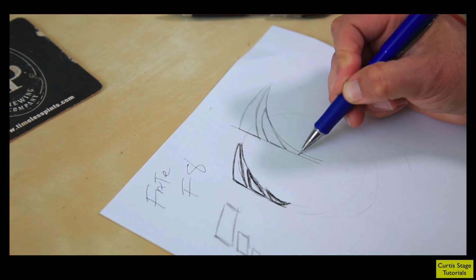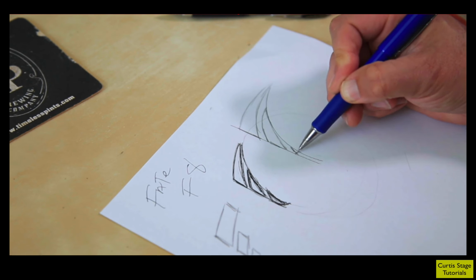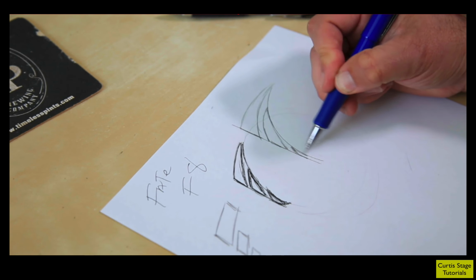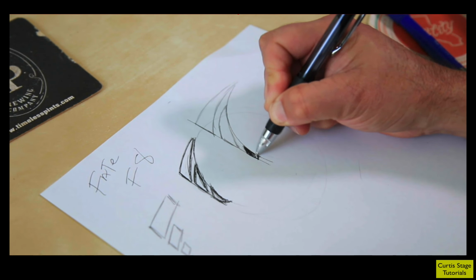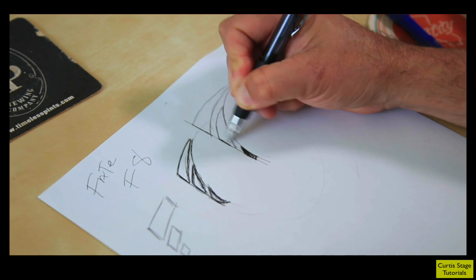And then my third shape, it's kind of here like that. That's making a really cool F. I kind of dig that. So I couldn't do this by just downloading letters off the internet. I have to draw this out, man. I want to make my own text when I'm creating my Fate logo.